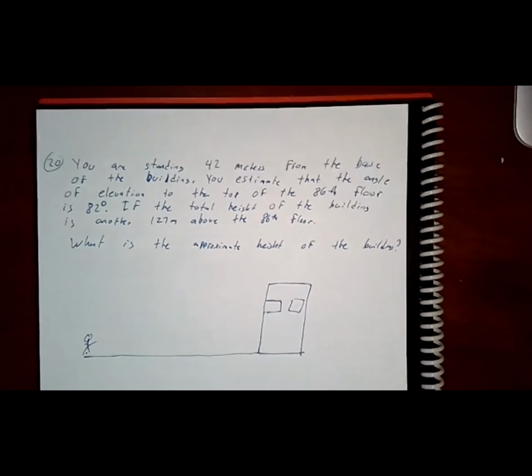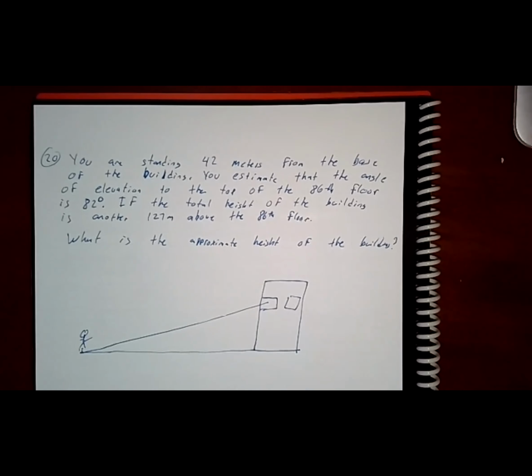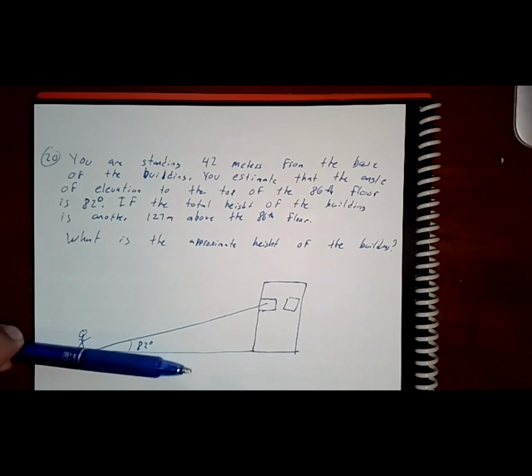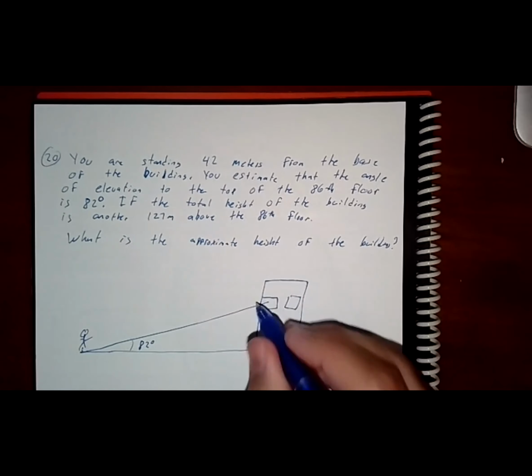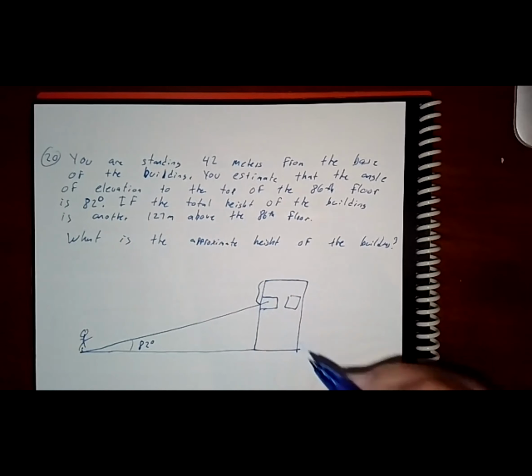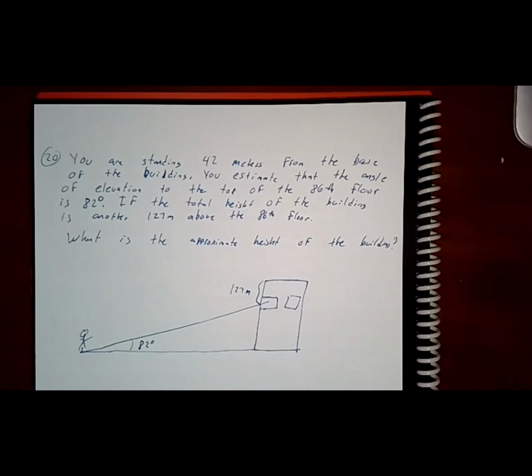So you look straight at this window here. And according to the problem, you estimate it looks like an 82-degree angle of elevation. So elevation meaning I'm looking upward, right? Okay. Then they said from here to here, there's an extra 127 meters, right? That's what they said.